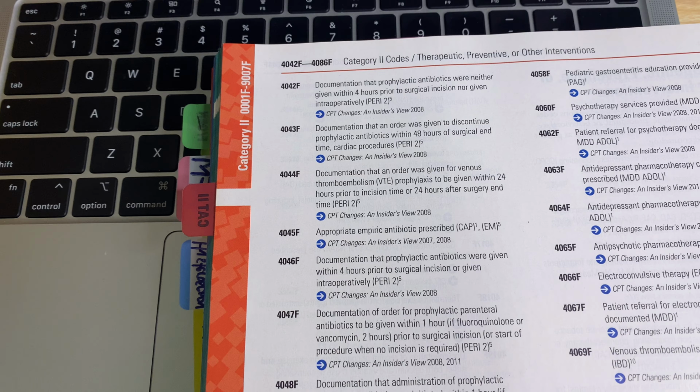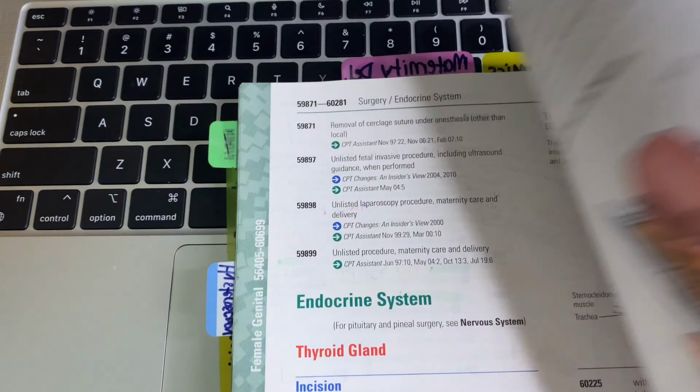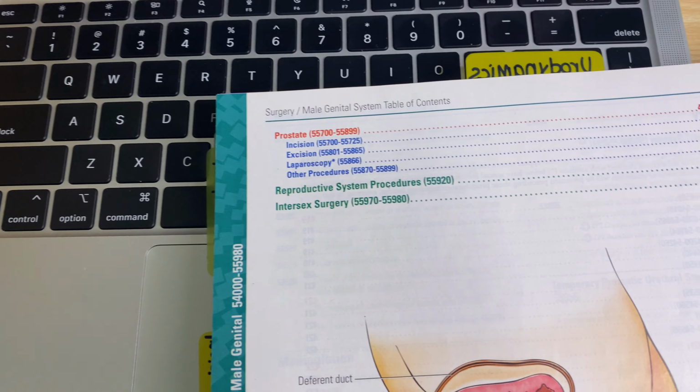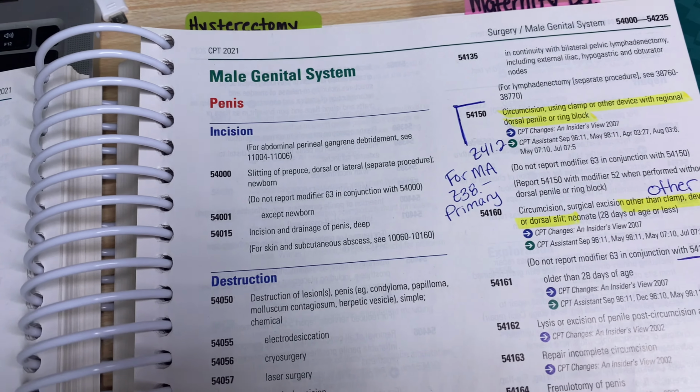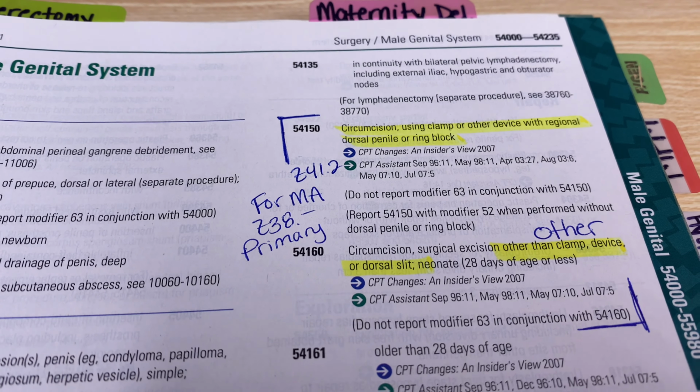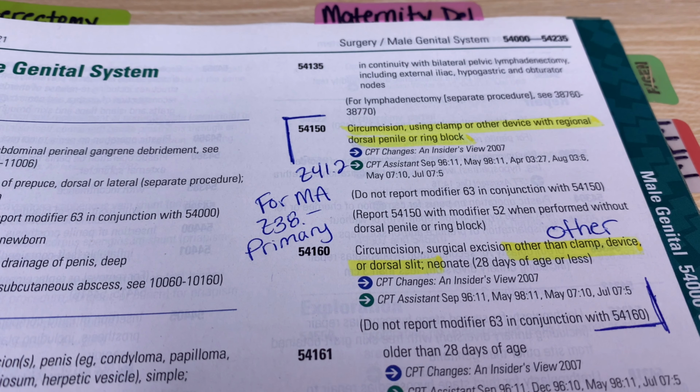I always say to write down those codes so that way you don't have to flip back and forth, but they should be right next to each other because they're so close, so you shouldn't have to do much flipping. So once we get over here at the 54150 and 54160, let's look at these two codes so we can determine which one would be correct. When we look at 54150, it reads circumcision using clamp or other device with regional dorsal penile or ring block. 54160 reads circumcision, surgical excision other than clamp device or dorsal slit, neonate, 28 days of age or less.